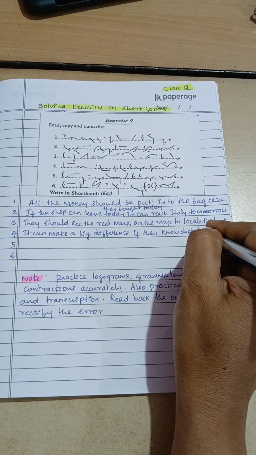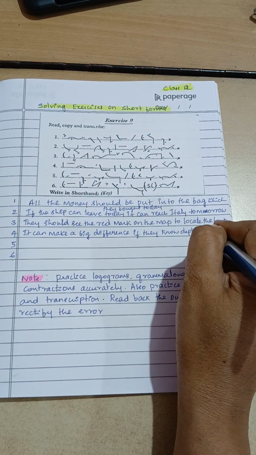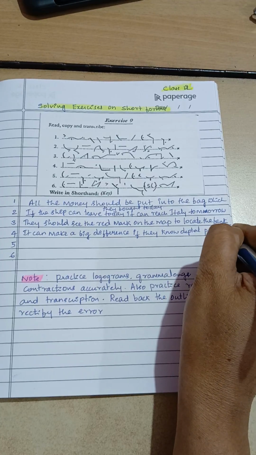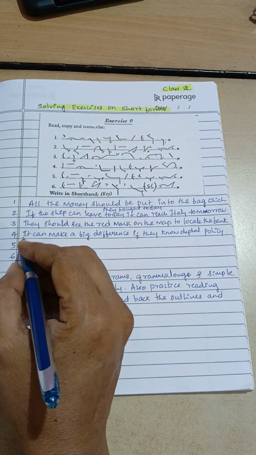I have written department, full stop, departmental policy. Since there is no place, this departmental abbreviated form I have written.